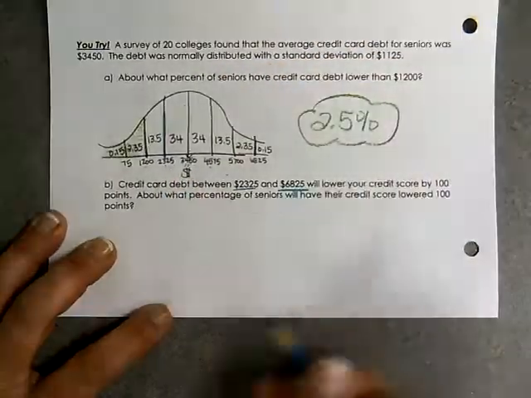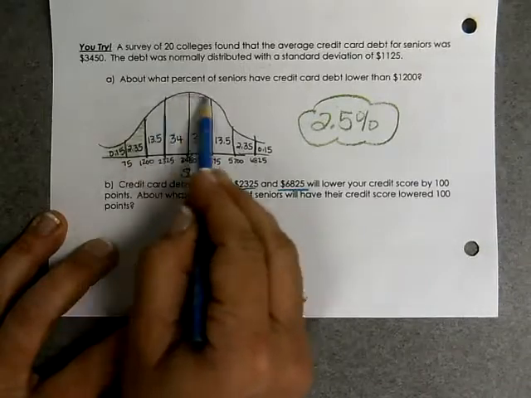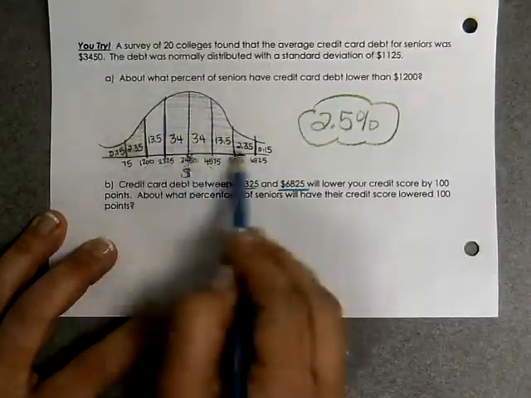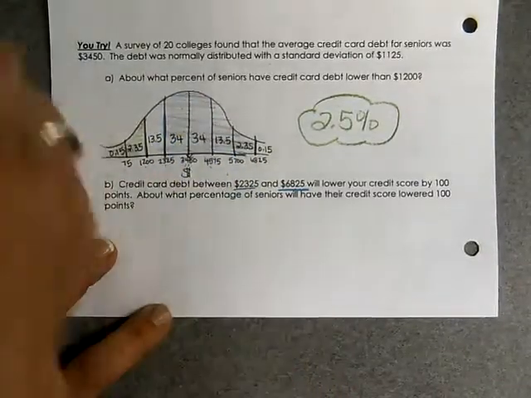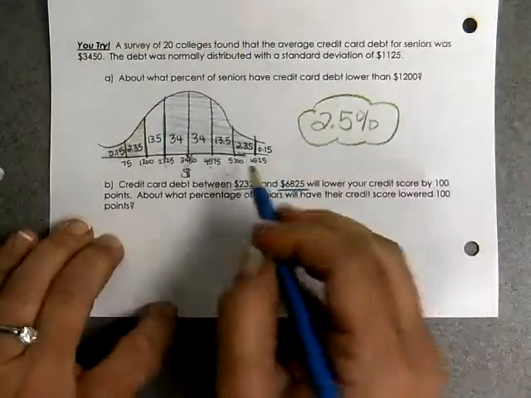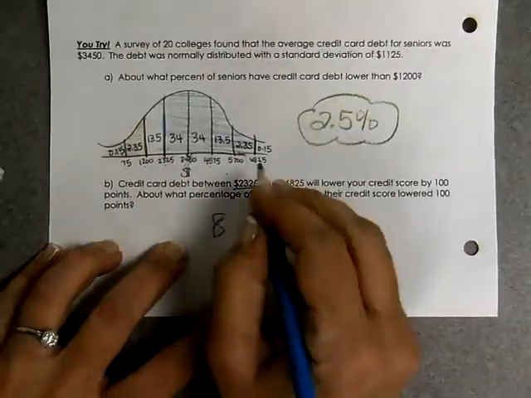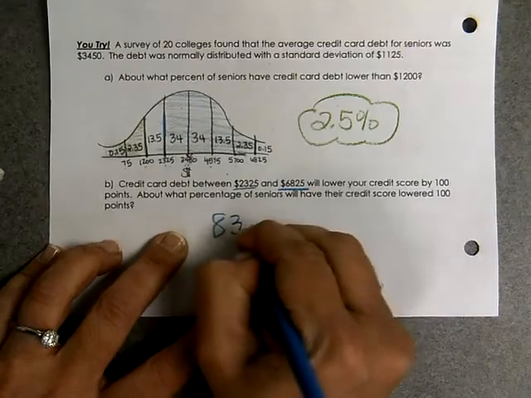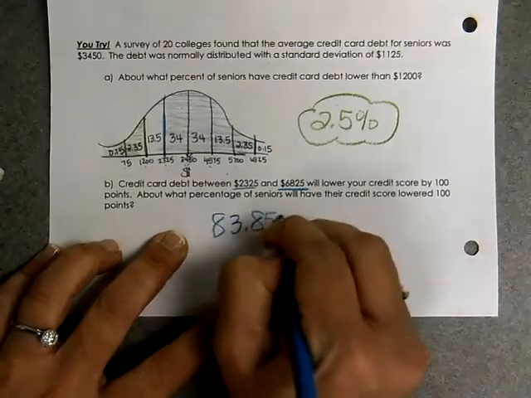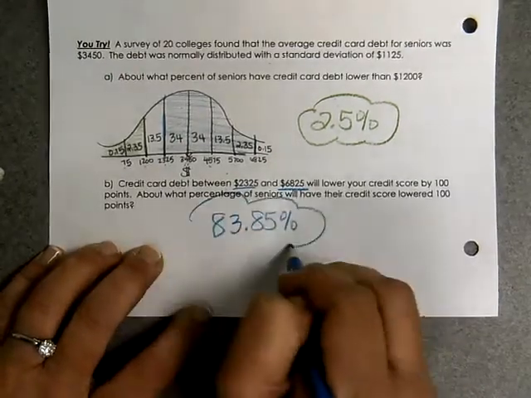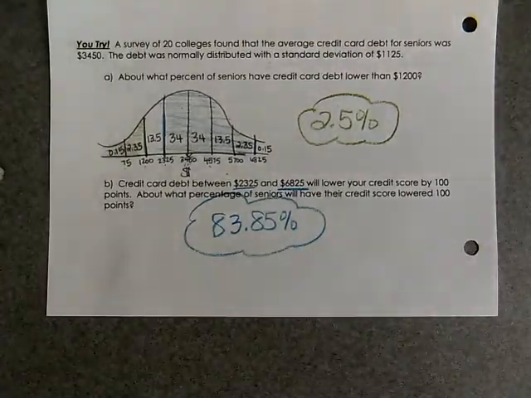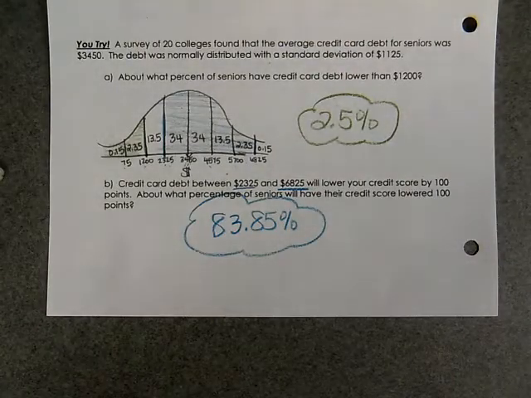So we would want to add all of these together. And what happened when you guys added all those together? Not all at once. 83.85%. Okay. Any questions you guys have on that?